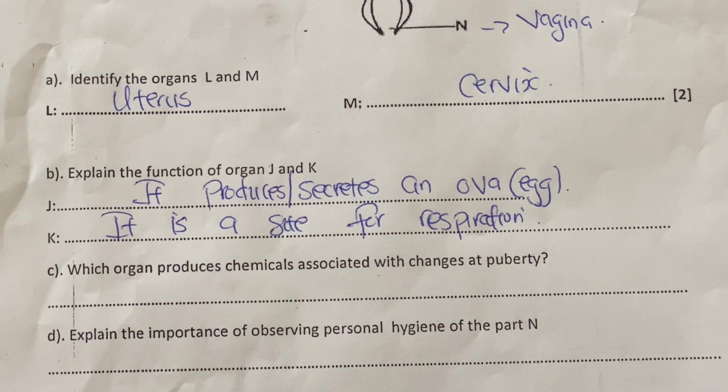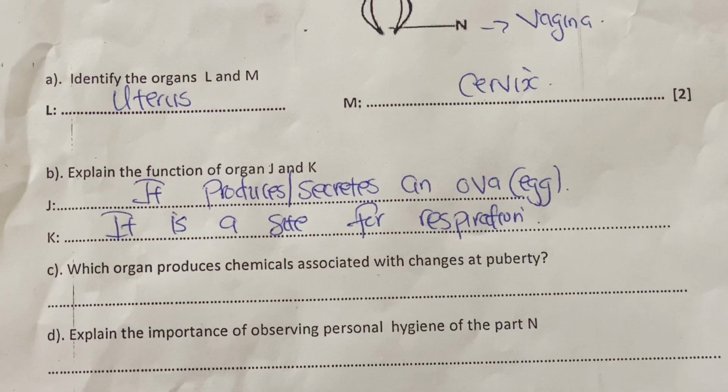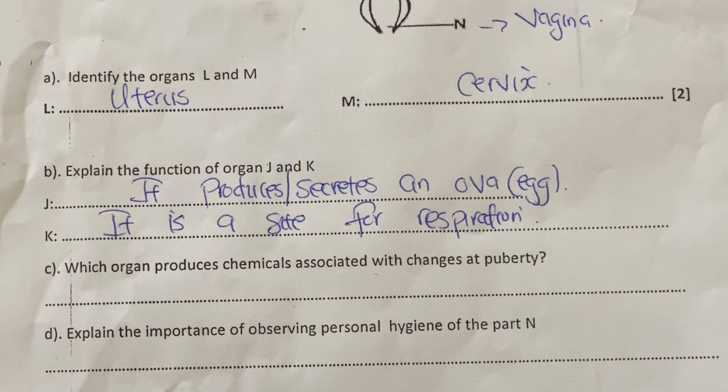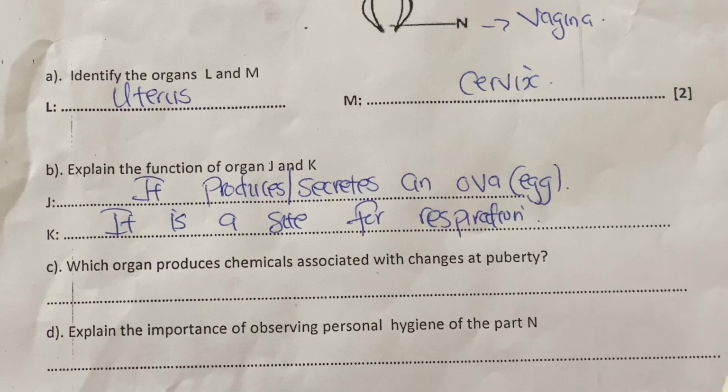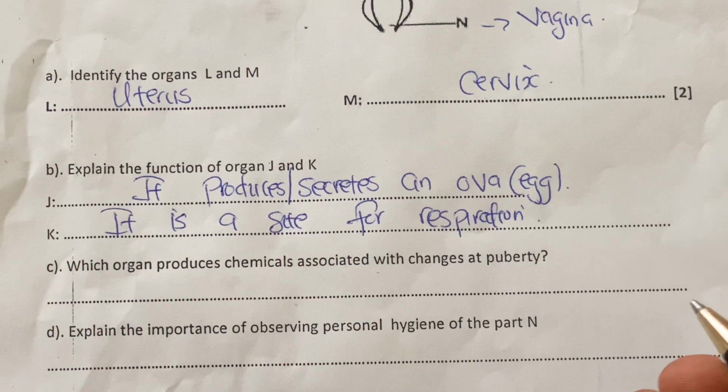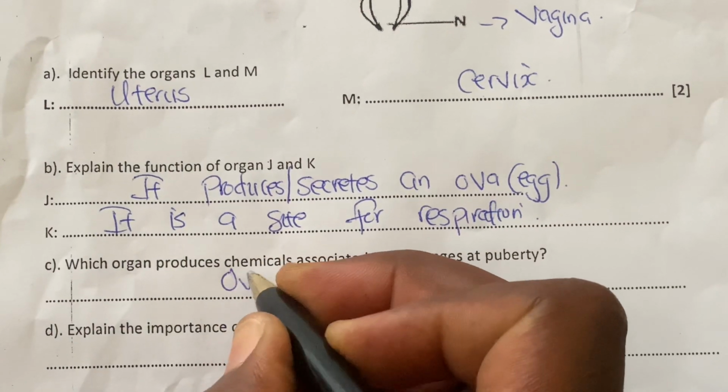Then C, which organ produces chemicals associated with changes at puberty? The ovaries are the organs in the female reproductive system that produce the chemicals called hormones associated with changes at puberty. So the correct answer here is the ovaries.